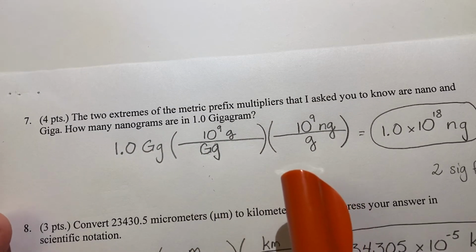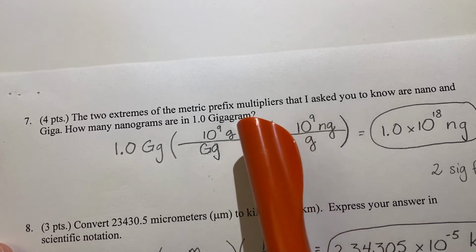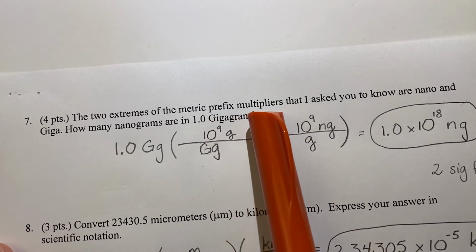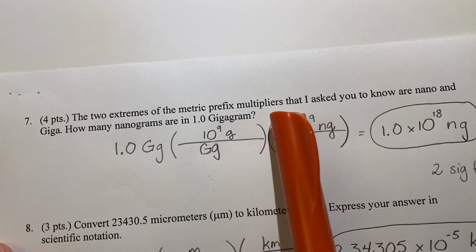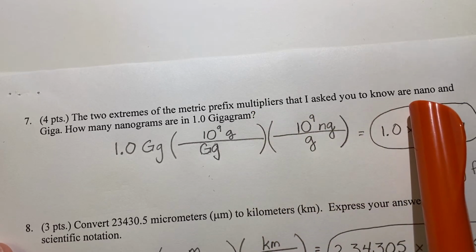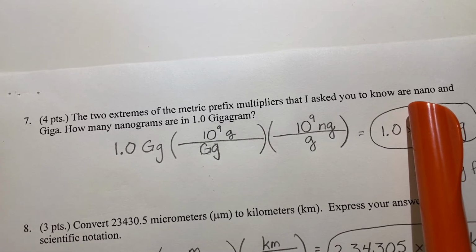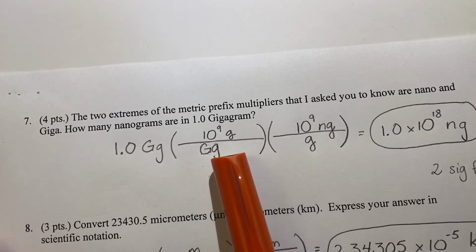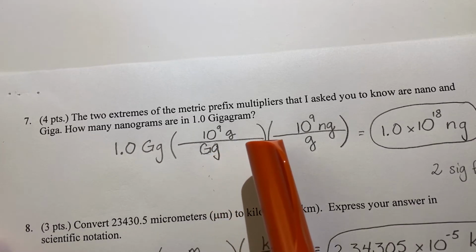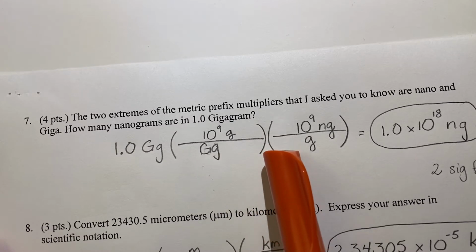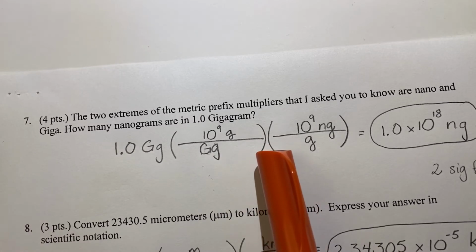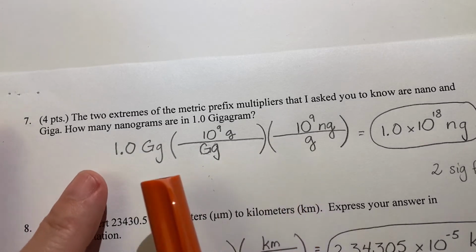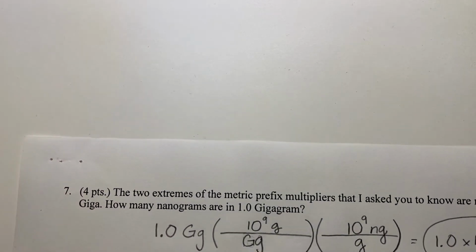If you're looking at metric prefix multipliers, I asked my students to know the conversions between nanometers, nano, and micro, and milli, and centa, as well as kilo, and mega, and giga. And so in this example here, I wanted to show the thought process as you're doing these kinds of problems.